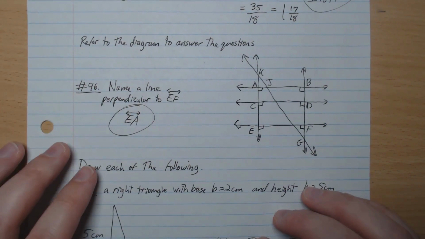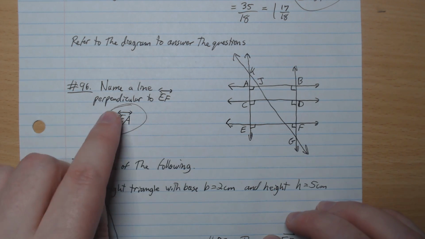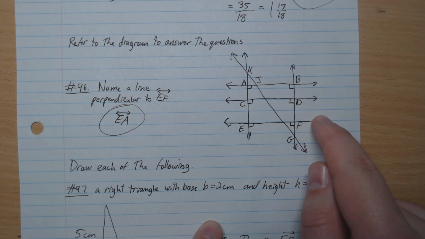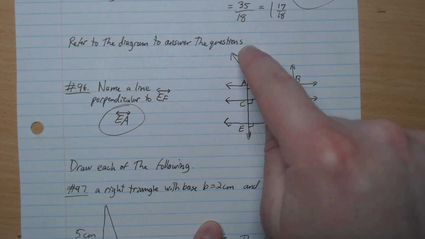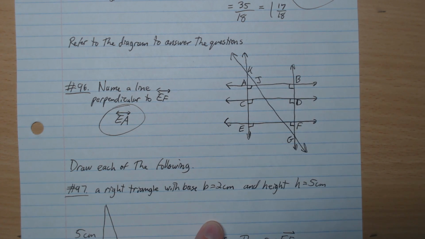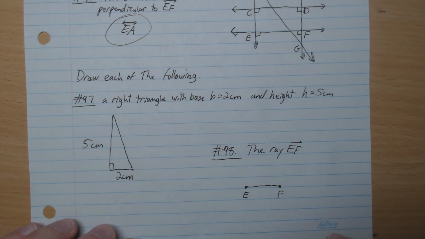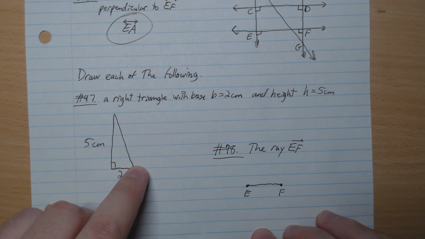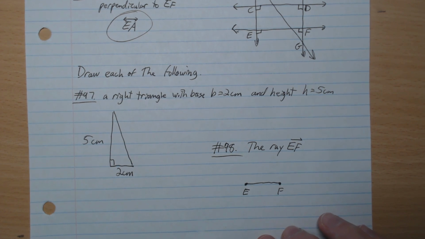Number 96. Refer to the diagram to answer the questions. Name a line perpendicular to EF. So here is EF as such. Perpendicular is 90 degrees to it, and so we'll go line EA is perpendicular to EF as such. Draw each of the following. A right triangle with base B equals 2 and height 5. So here's our right angle triangle, 2 and 5 as such.